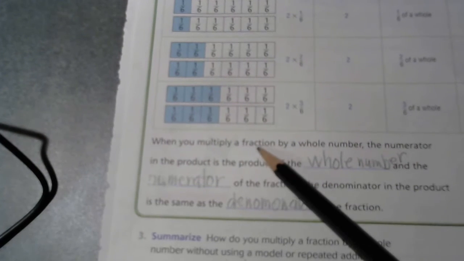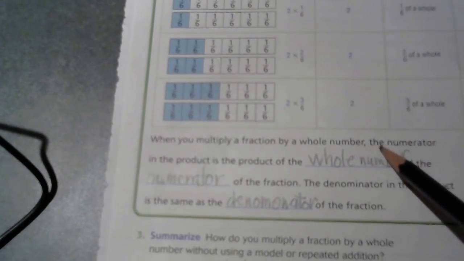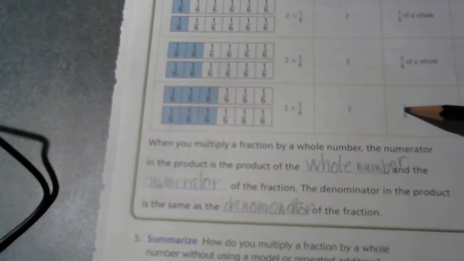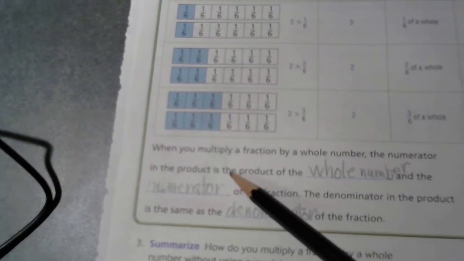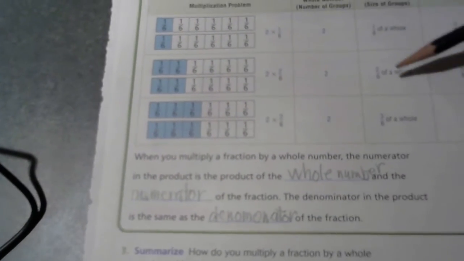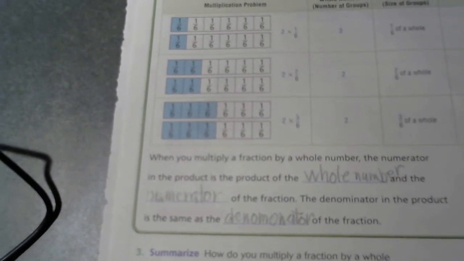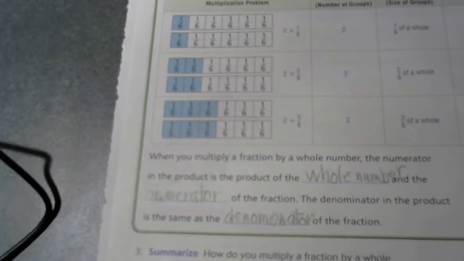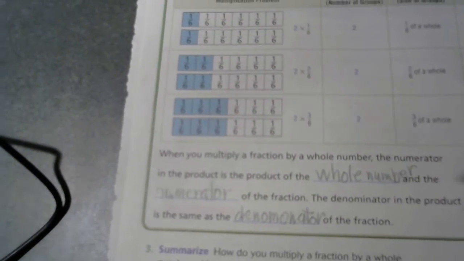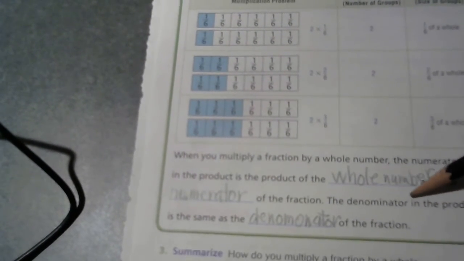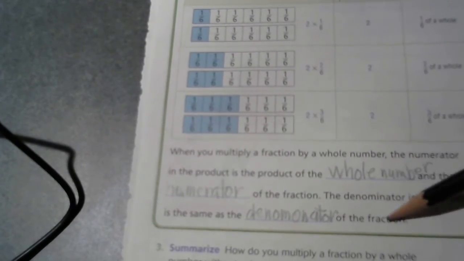When you multiply a fraction by a whole number, the numerator, or top number, in the product is the product of the whole number and the numerator of the fraction. So you're multiplying by the whole number and the numerator in order to get the number in the fraction. The denominator in the product is the same as the denominator of the fraction.